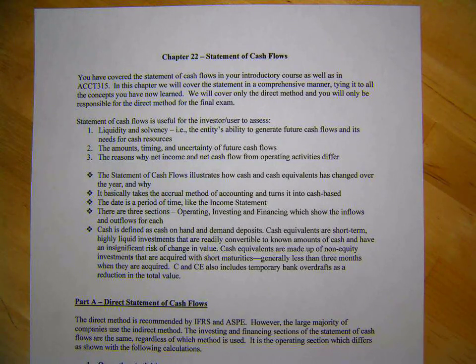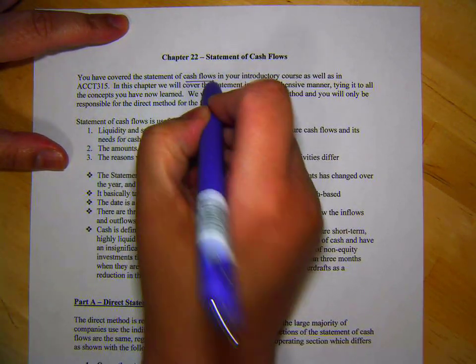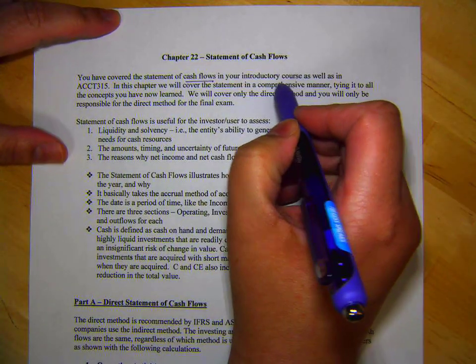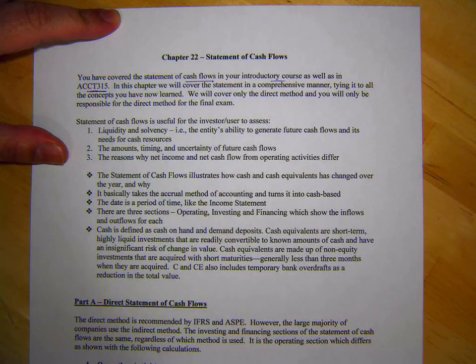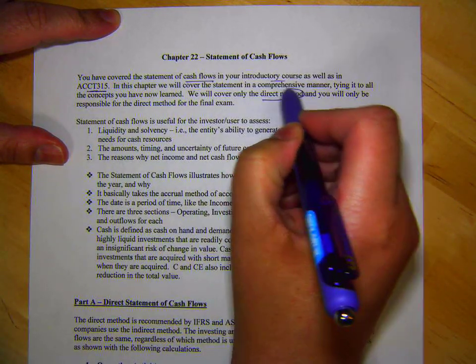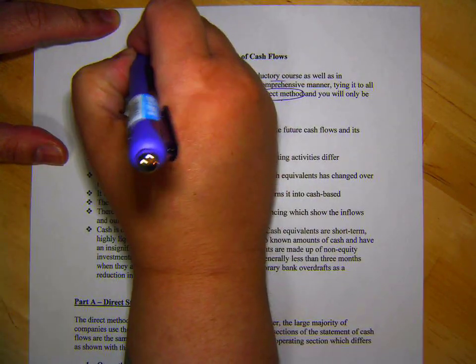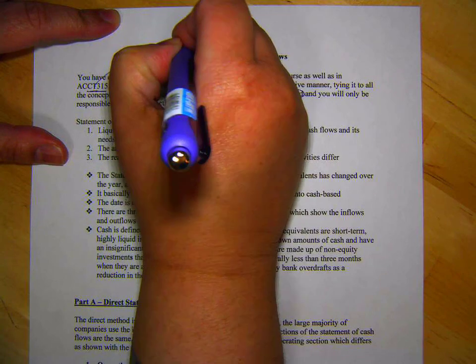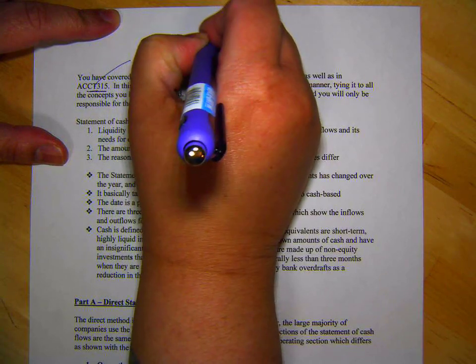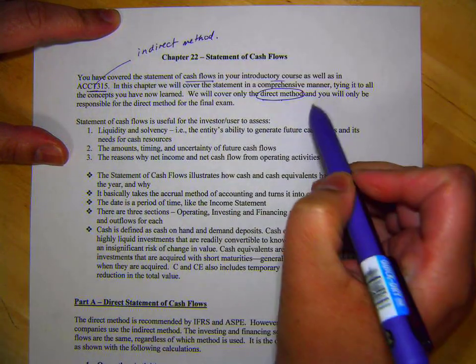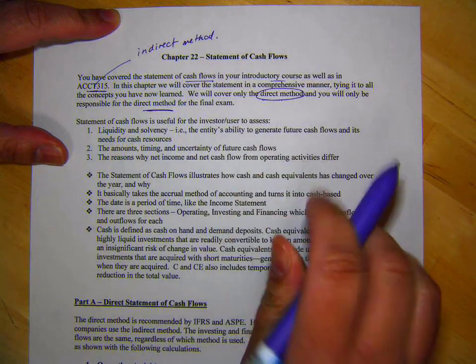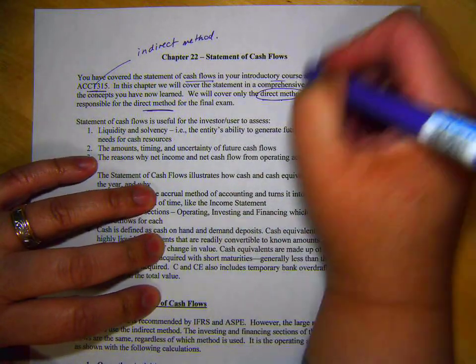Okay, welcome back. It's chapter 22, Statement of Cash Flows. So you've covered the Statement of Cash Flows in your introductory course as well in 315. We're only going to cover the direct method. In 315, you covered the indirect method. And you will only be responsible for the direct method for the final exam.